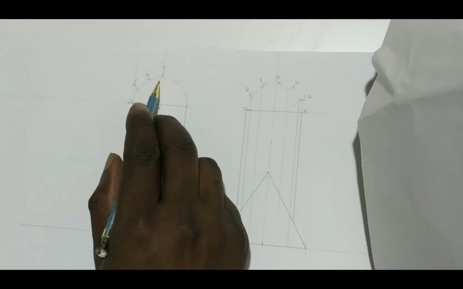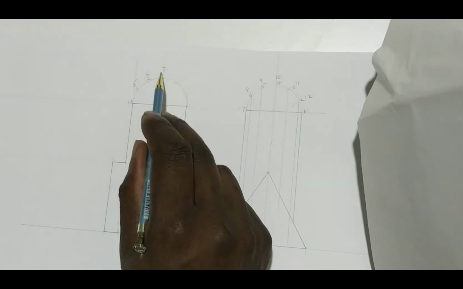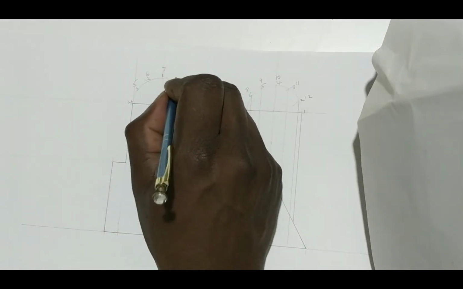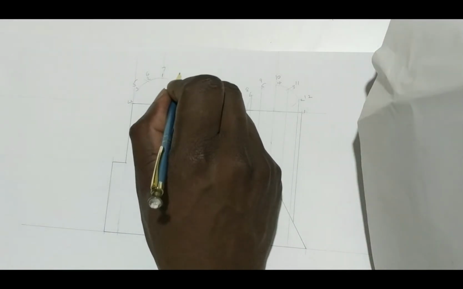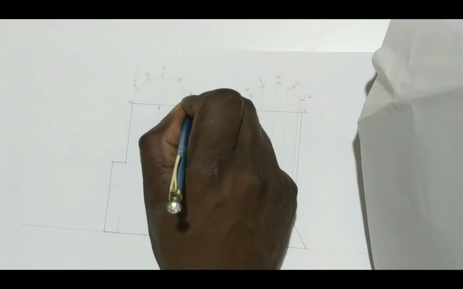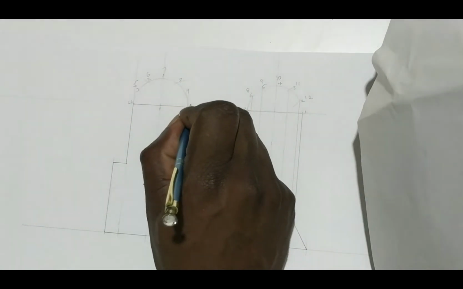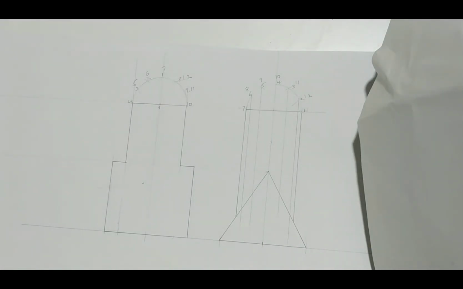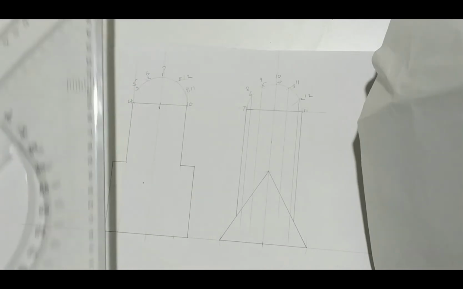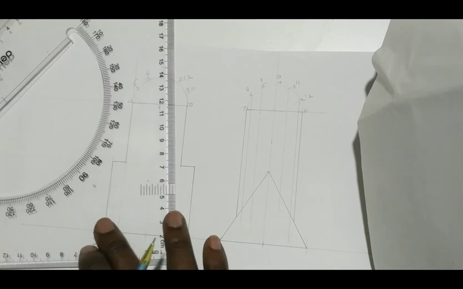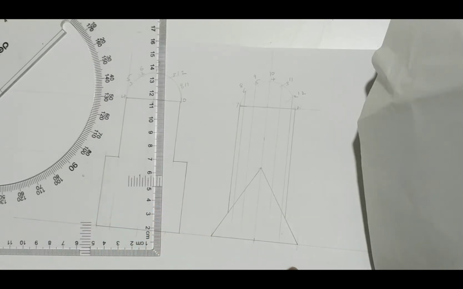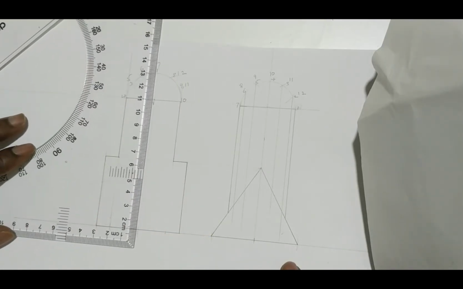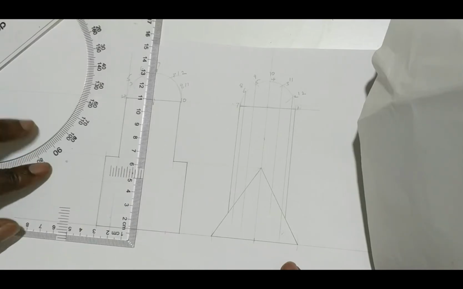You realize that 7 and 1 will be on the same line, paired. From 7 we go to 8, 9, then 10, 11 and 12. After labeling that, remember labeling was the most important detail in this drawing, since if you label it wrongly, you are not going to get the correct line of intersection.